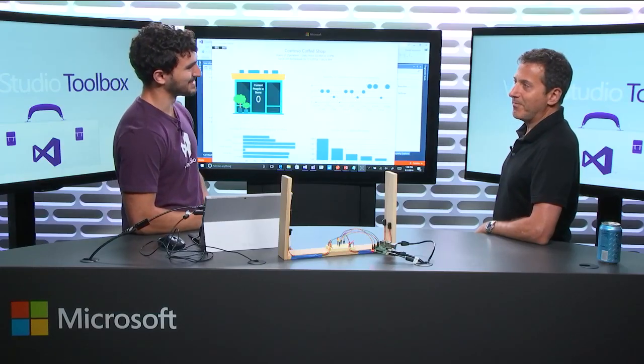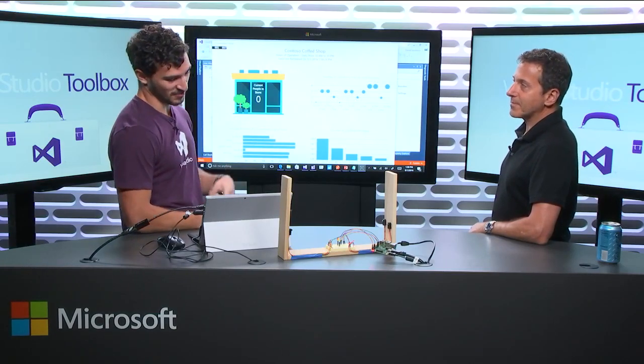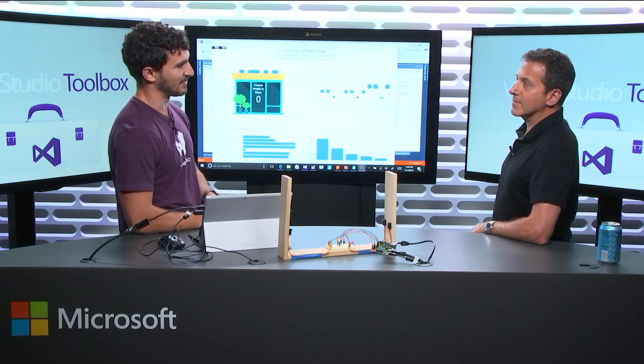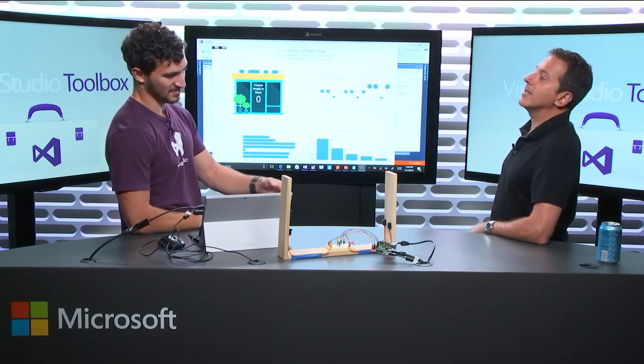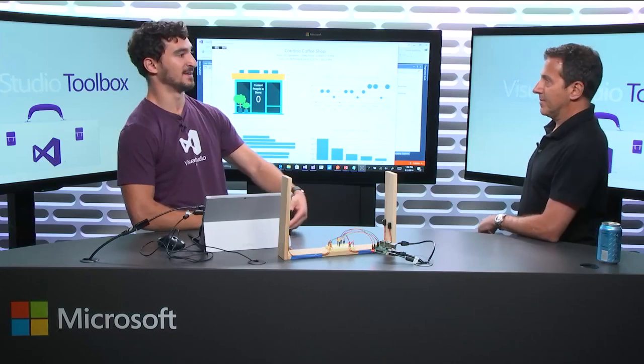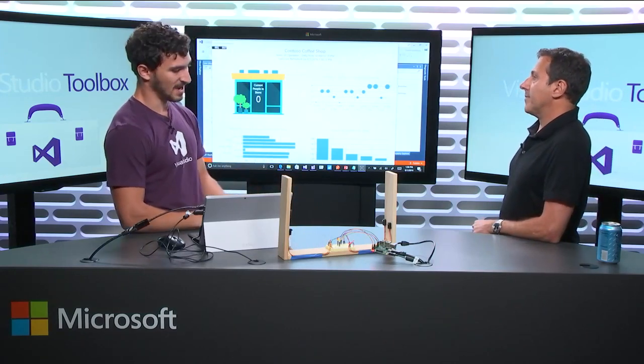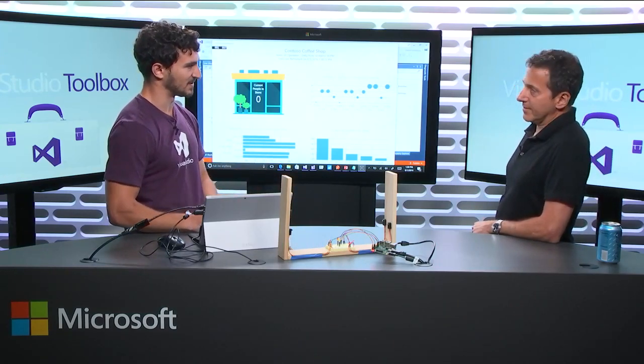So I initially didn't consider using Azure Functions, mostly because I wanted to demonstrate the power of sharing .NET code across all of these different platforms. So I'm using UWP, I'm using ASP.NET, and I'm using the same code for all of them. But Azure Functions would also serve the purpose of what I'm doing. Okay, cool.